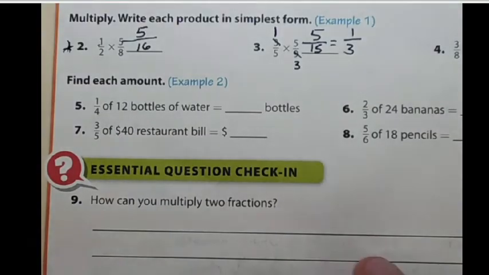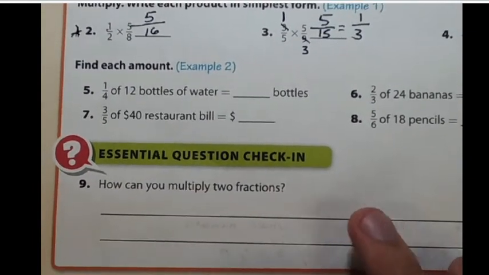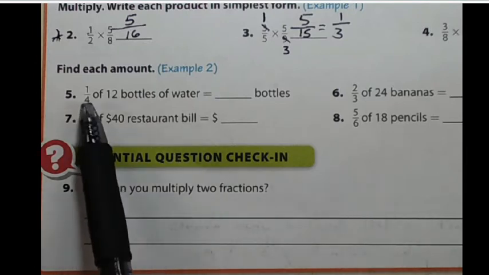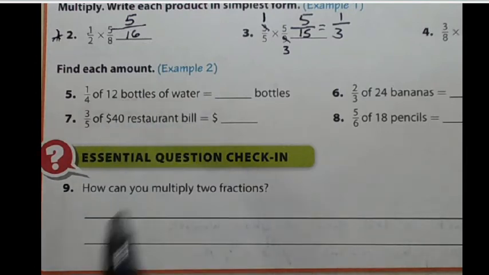Alright guys, so we are now in the last section, so we're going to find each amount. Okay, so the way I want to approach these next couple questions, I want to present them to you as a word problem. So number 5 says 1/4 of 12 bottles of water. I want you guys to think about this as you have 4 buddies and you want to split up all 12 of your water bottles.